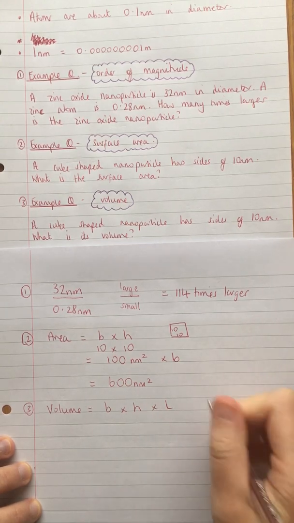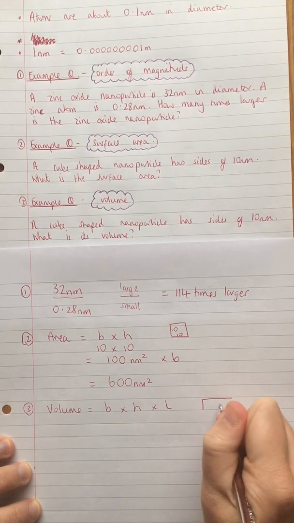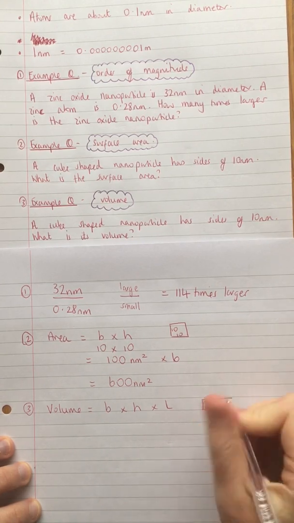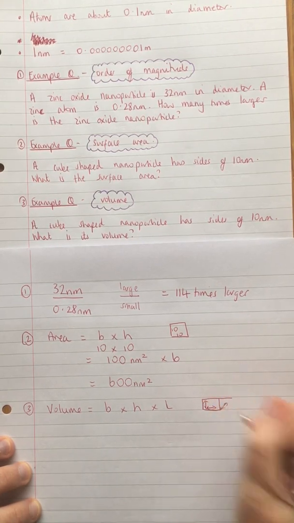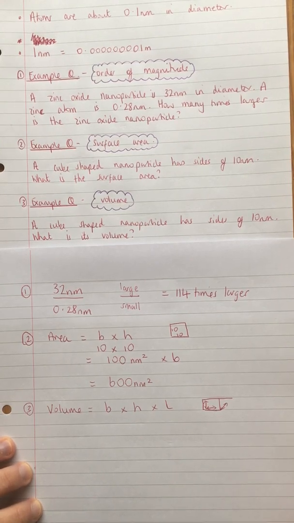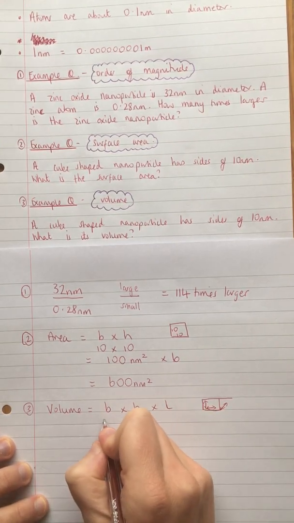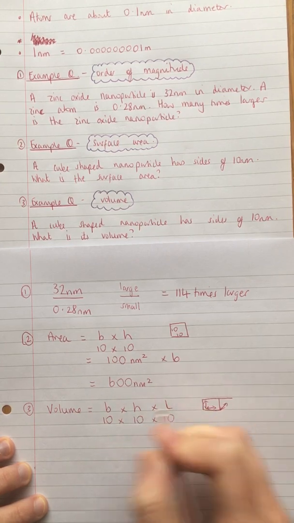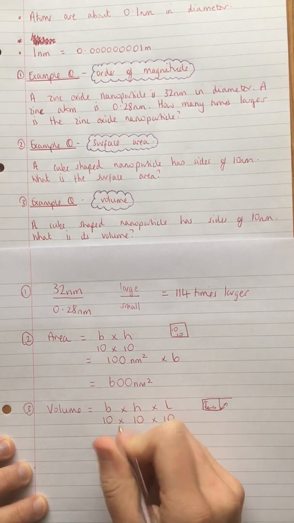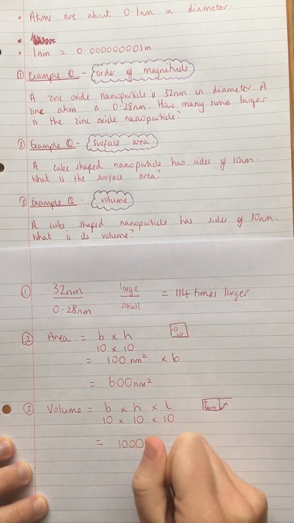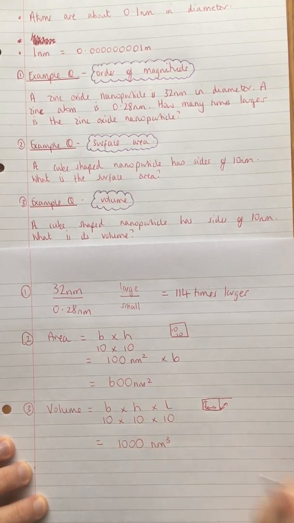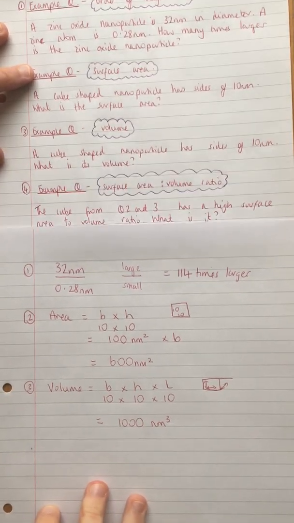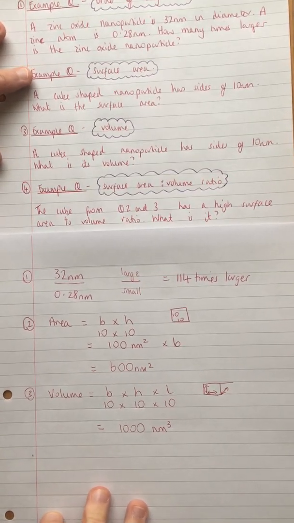You do the 3 sides, so that's not good because we're looking at a cube, but you would do that times that, and then times it by its depth, okay? So we need to be doing 10 by 10 by 10. Remember, it's volume cubed.